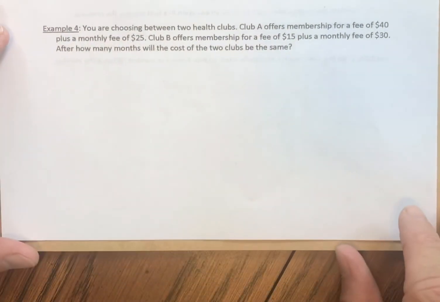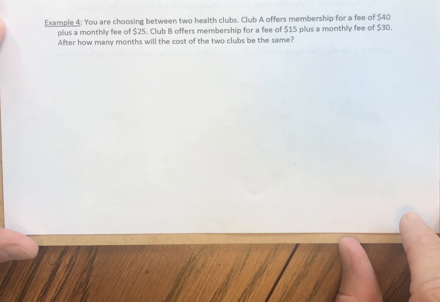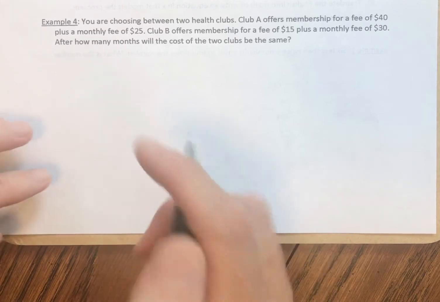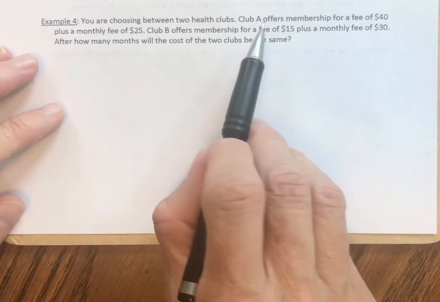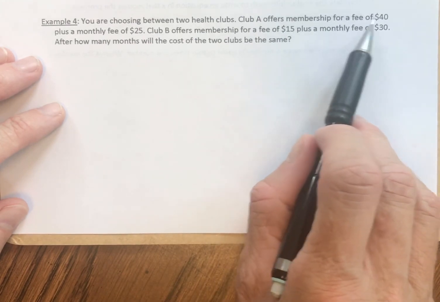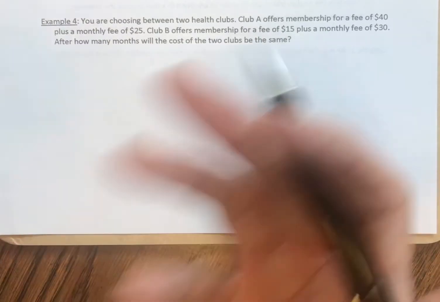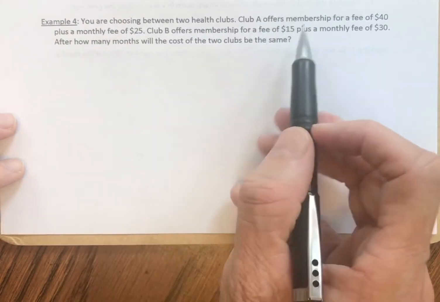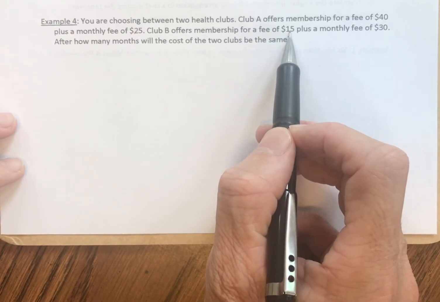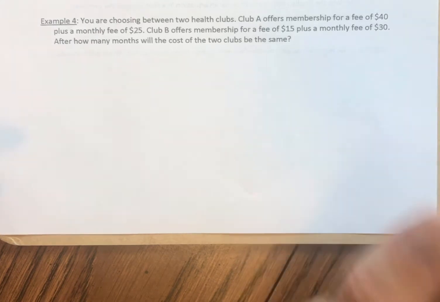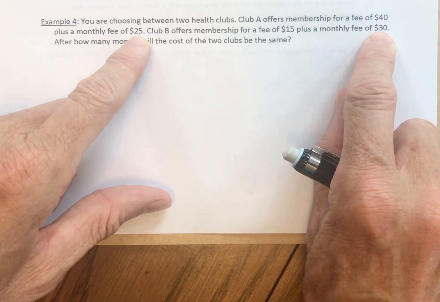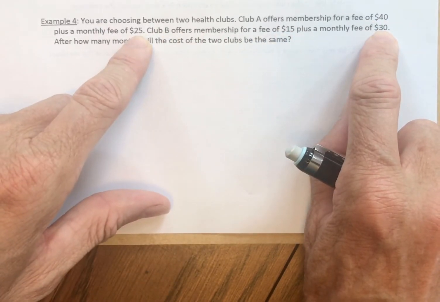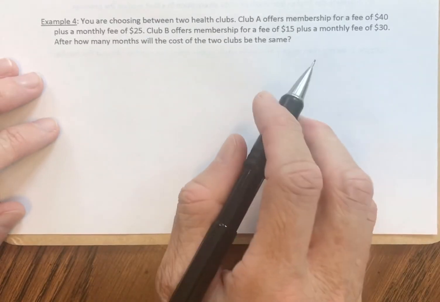Okay, last problem. There's no way to do all these kinds of things, but here's another example of what we're looking for, and we'll follow the same process. You're choosing between two health clubs. Club A offers a membership for a fee of $40 to join the club, and then a monthly fee of $25. Club B says, hey, we only charge you $15 to join, but our monthly fee is $30, $5 higher than Club A. Okay, so different joining fees and different monthly fees. After how many months will the two clubs be the same?